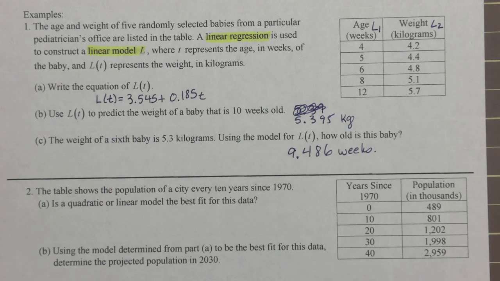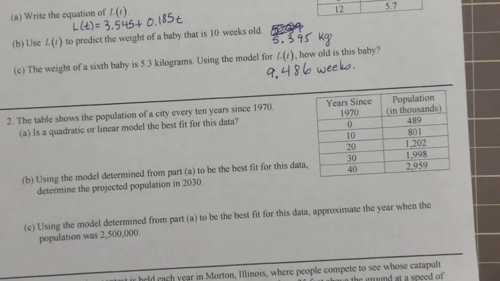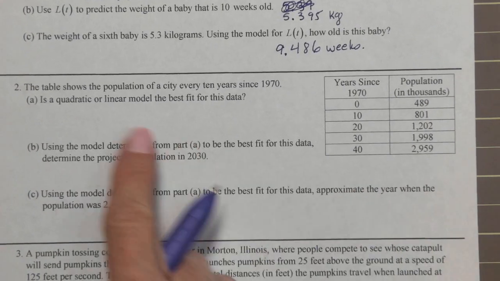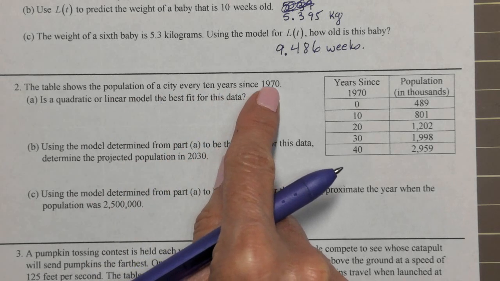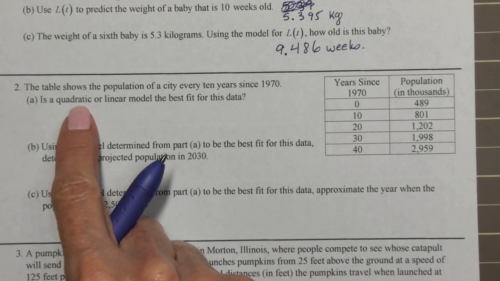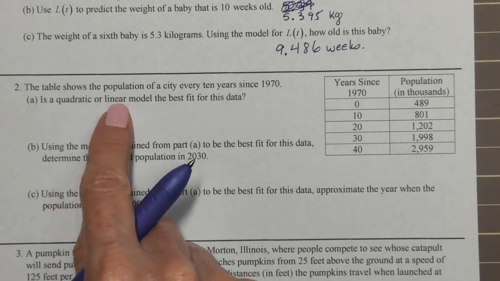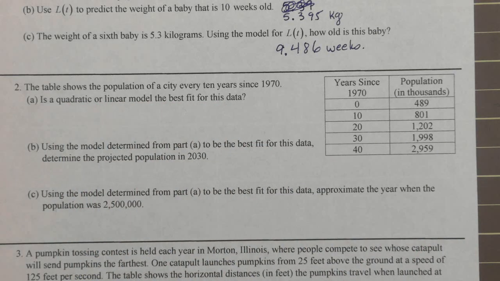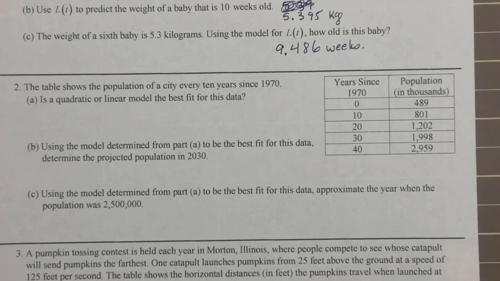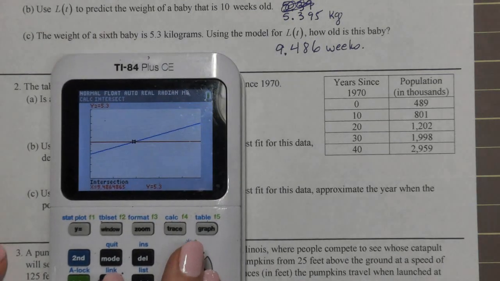Alrighty. Let's do another one. The table here shows the population of a city every 10 years since 1970. Is a quadratic or linear model the best fit for this data? Okay, well, let's find out.